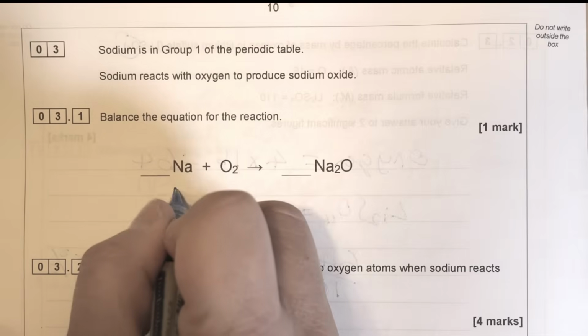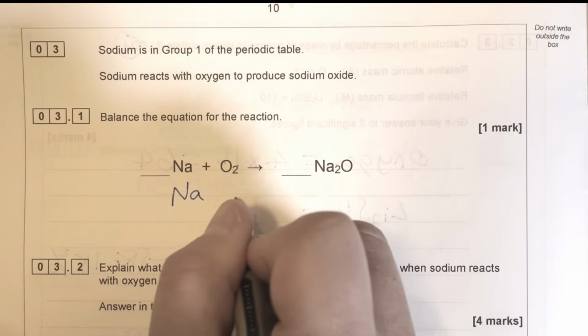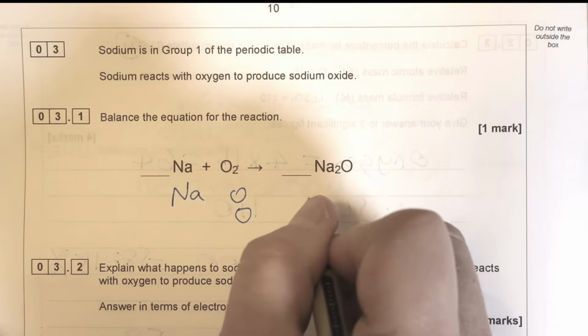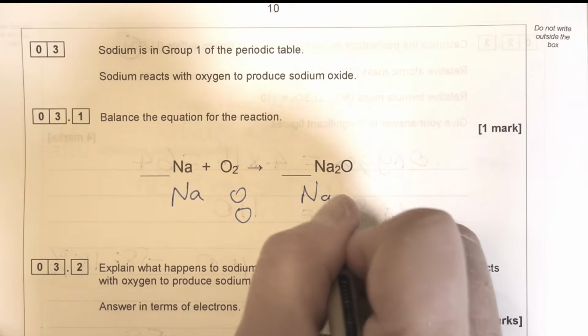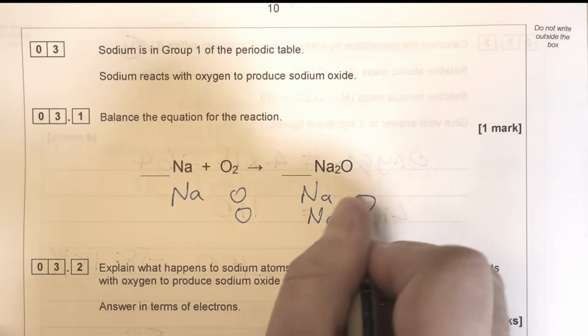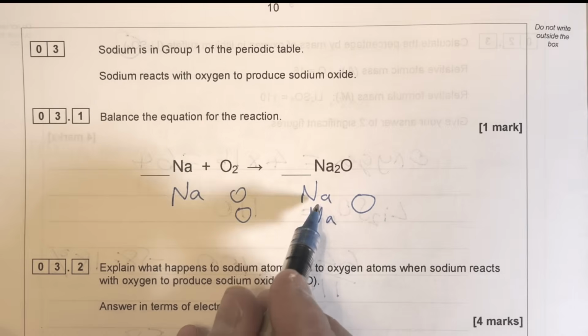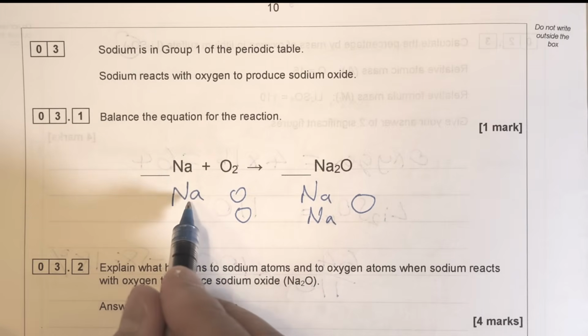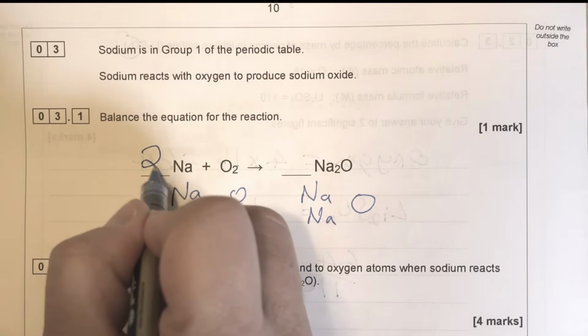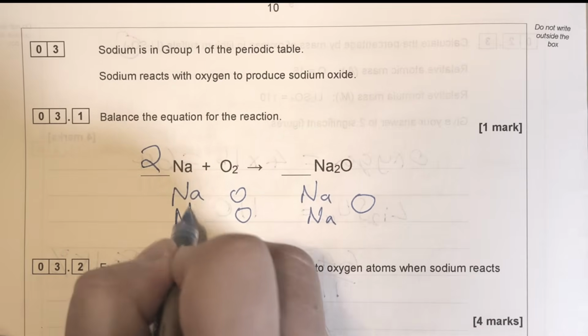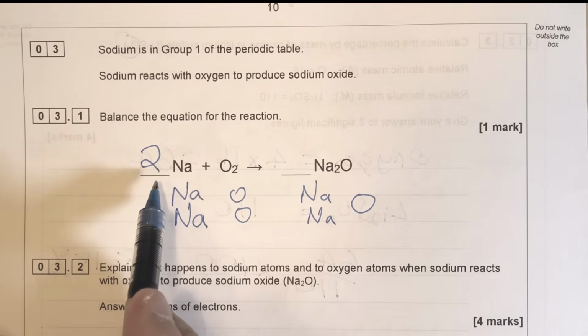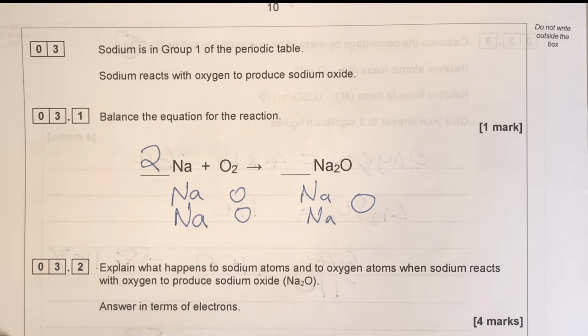So let's list what we've got to start with. We've got 1 Na on the left, 2 oxygens on the left, 2 Nas on the right, and only 1 oxygen on the right. So it doesn't matter where we start. Let's start, for example, with the Na. We've got 2 on this side, we've only got 1 here. So we put a big multiplying number here to get 2 Nas on this side. I'm not saying that's right to start with, but that's where we're going to start.